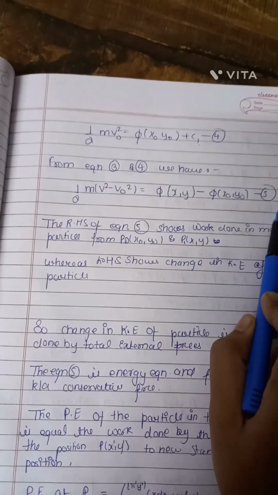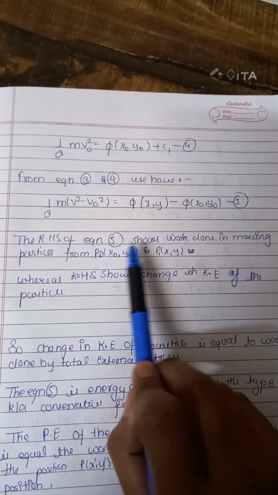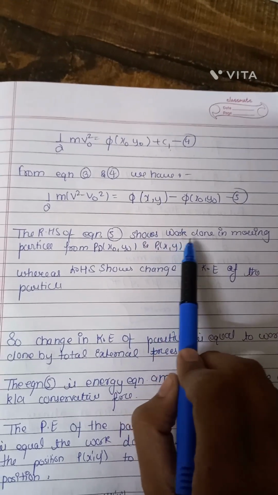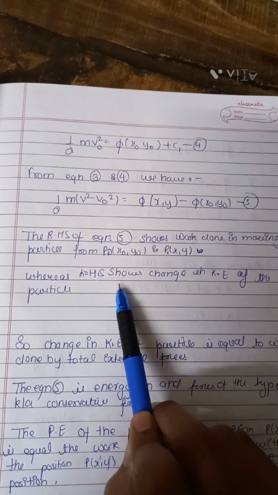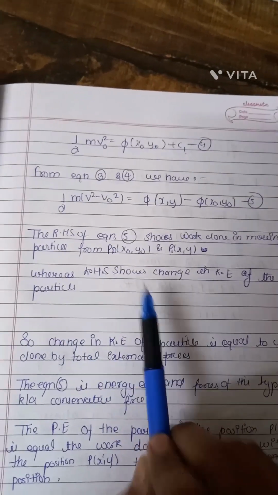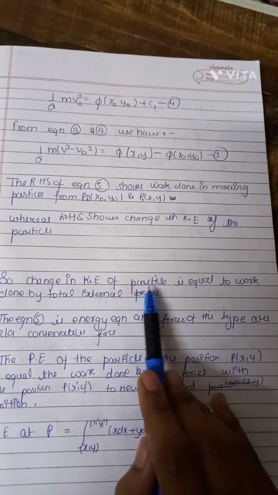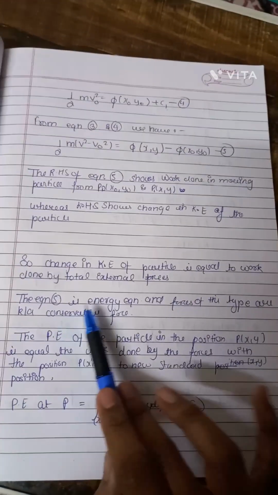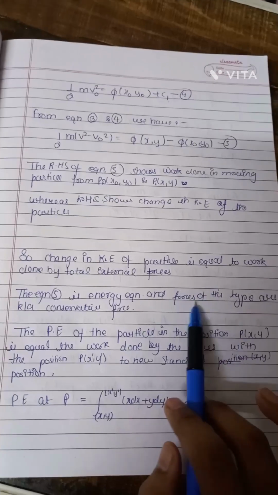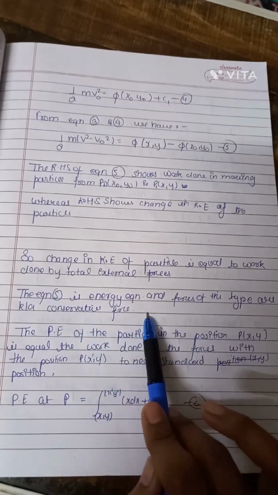Let us suppose this as equation 5. The RHS of the above equation shows the work done in moving the particle from P0 to P1, whereas the LHS shows the change in kinetic energy of the particle. So, the change in the kinetic energy of the particle is equal to the work done by the total external forces. Equation 5 is the energy equation, and forces of this type are known as conservative forces.